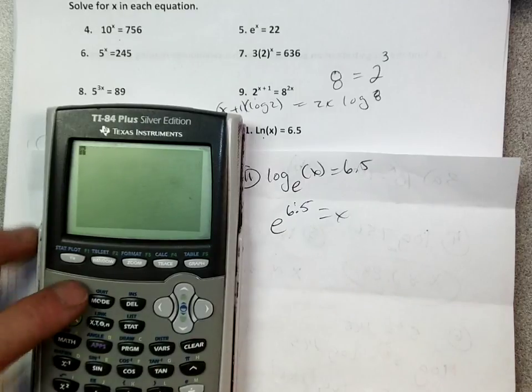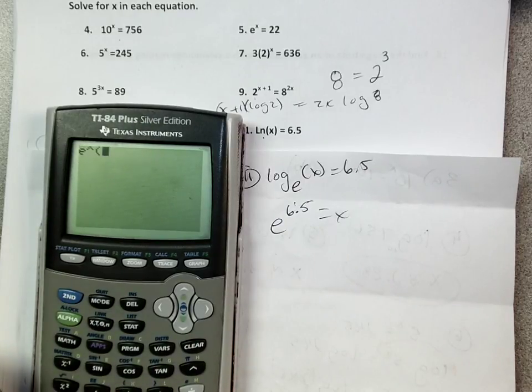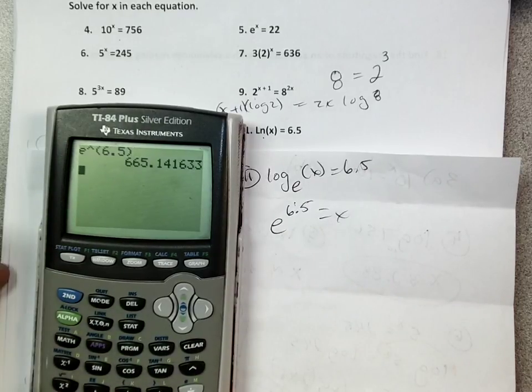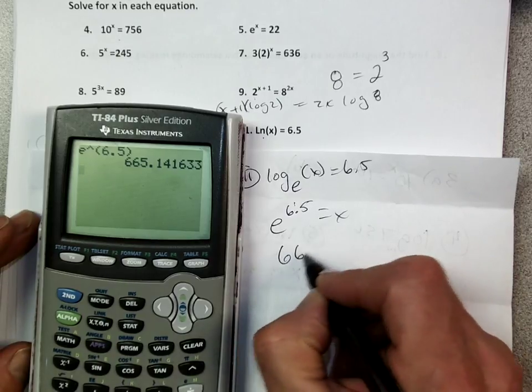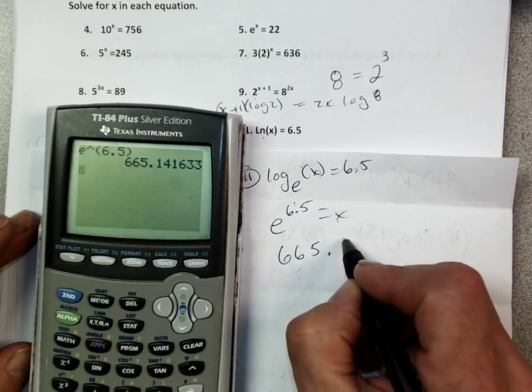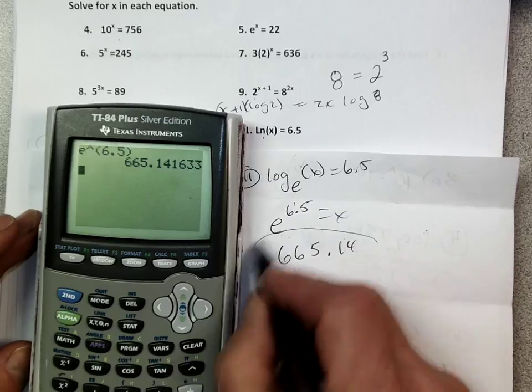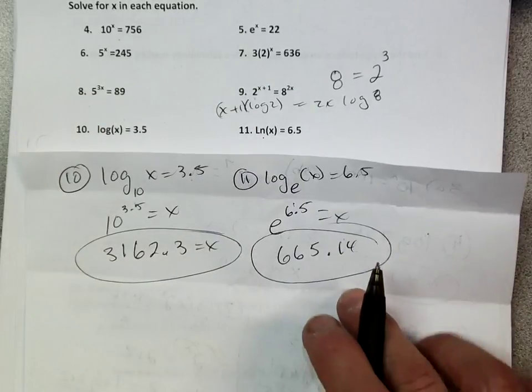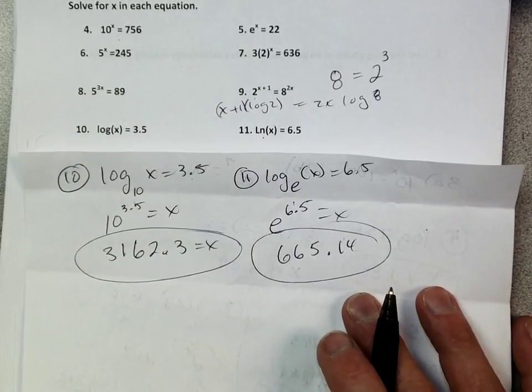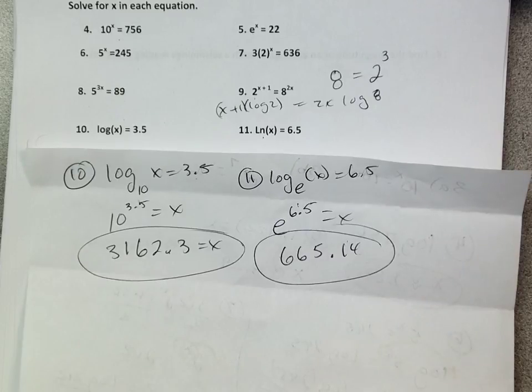I don't know. E to the 6.5 gives me an answer of about 665.14, blah, blah, blah. Thumbs up? Pretty easy, isn't it? Logarithms just sound hard, but they're not, are they? They're not hard at all.